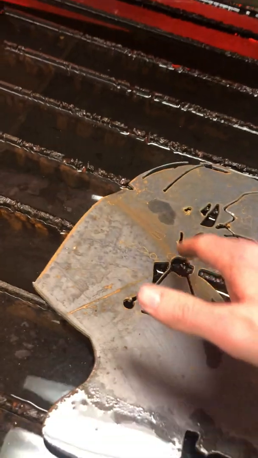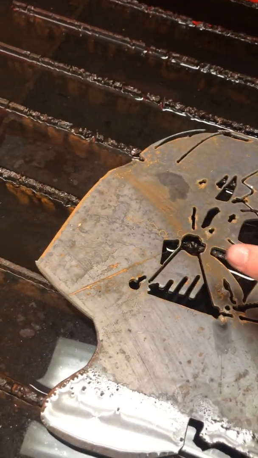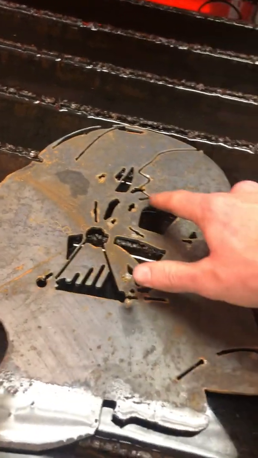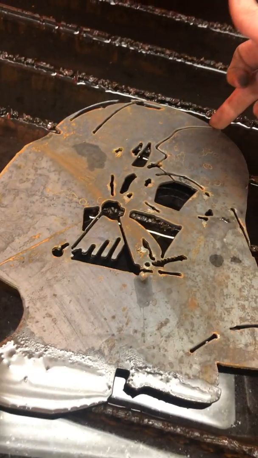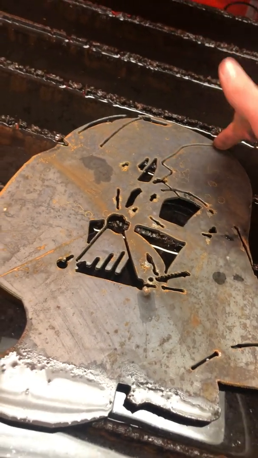So say we still have the eye to cut out. It just finished doing the outline. It messed up here, ignore that. But say it just finished doing the outline, came up to here, stopped, torch picks up, comes over this way.